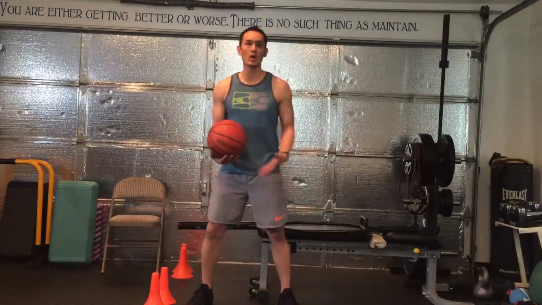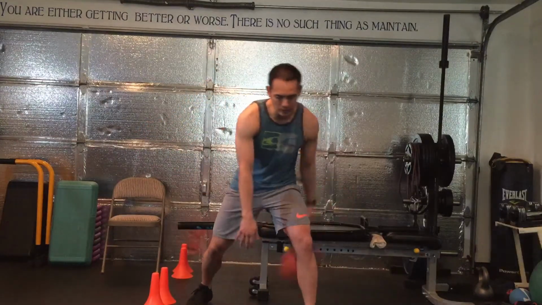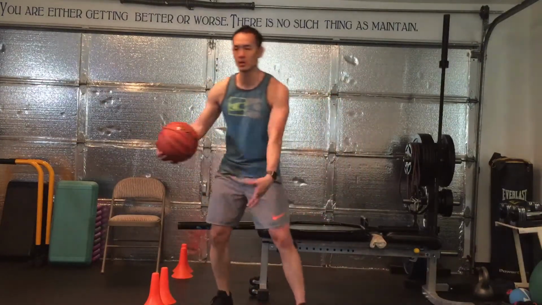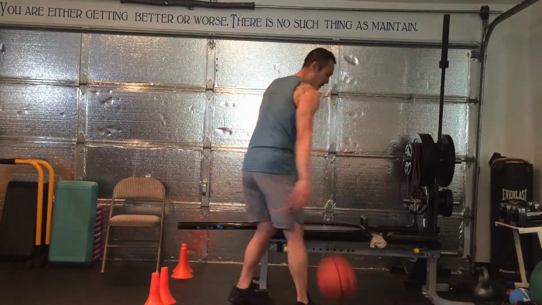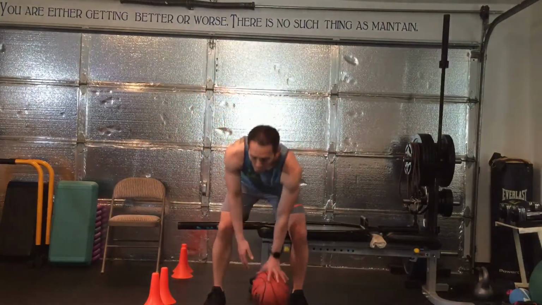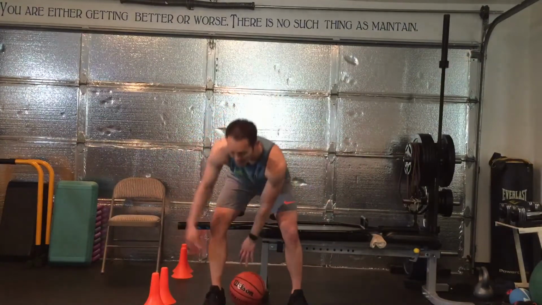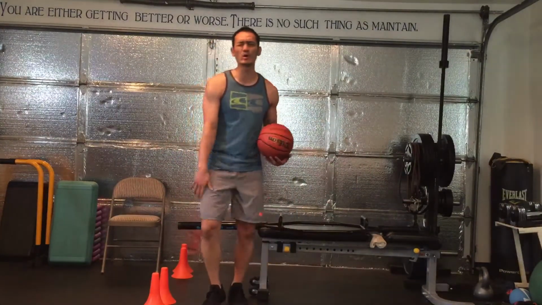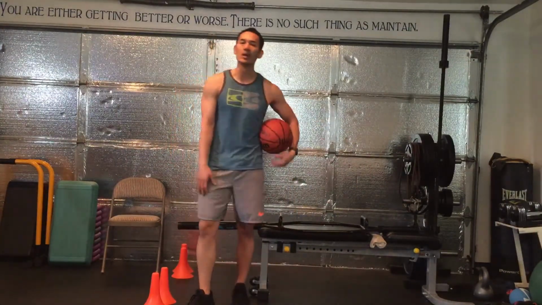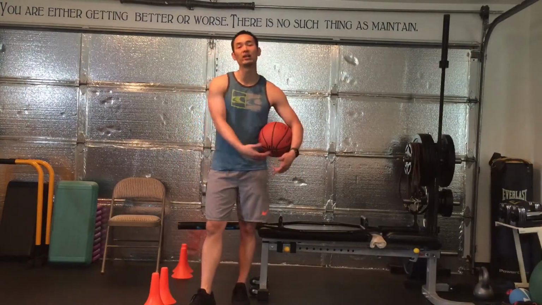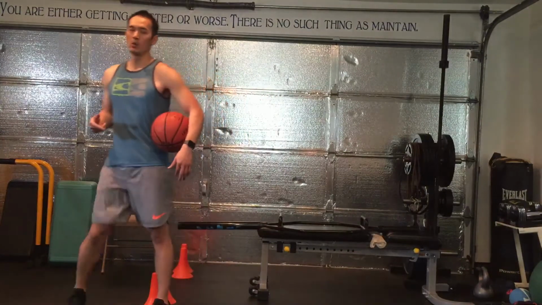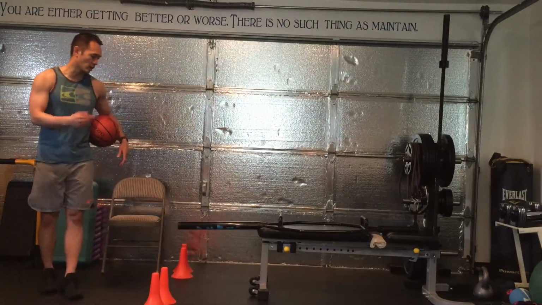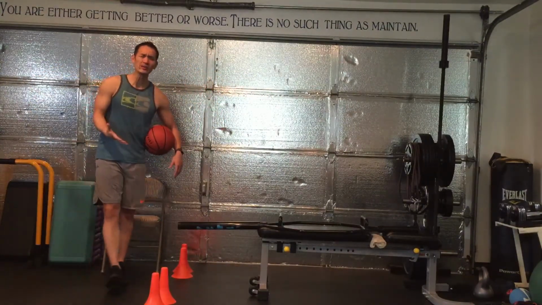To do a crossover between the legs, you're doing the exact same motion with your arms. Same thing with behind the back. The same motion is happening. So this motion of your arms going back and forth is the most important motion that we need to get down. And the crossover is the foundation for all of that. Everything builds upon it. Okay, so when we're practicing our crossovers, what do we need to focus on?